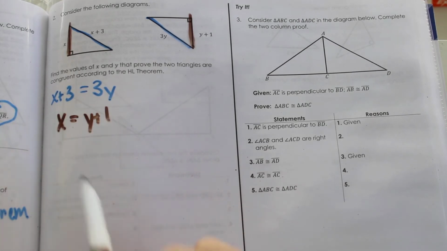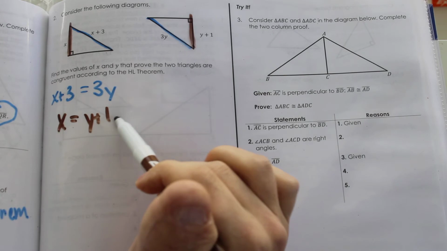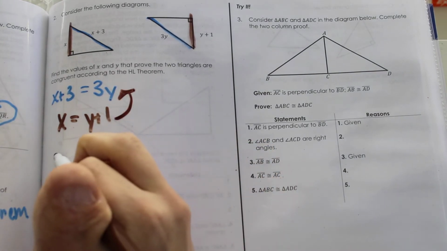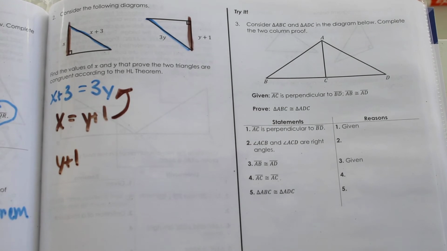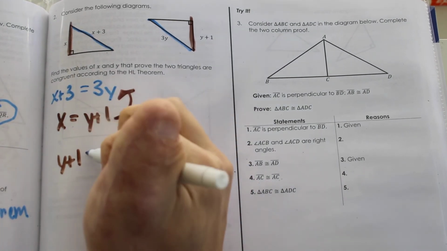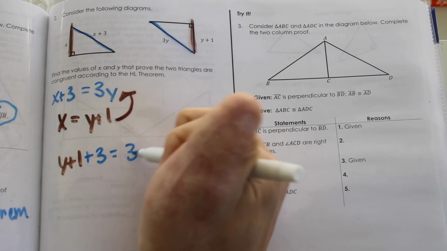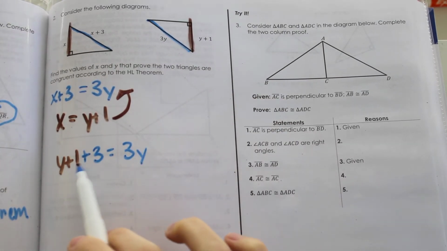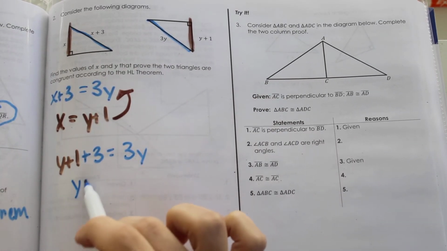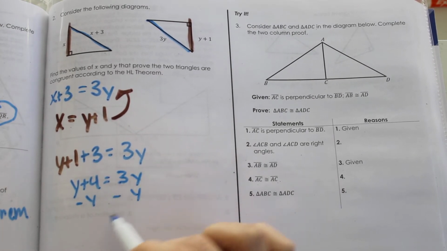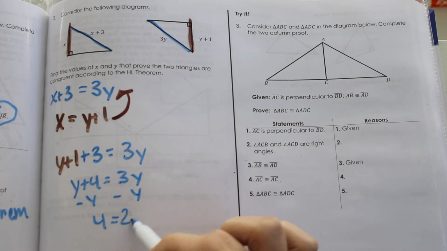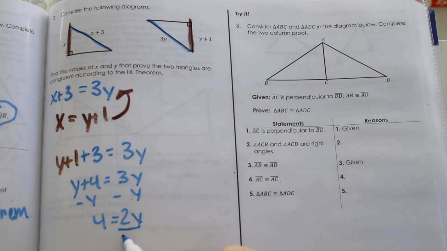So we already have that the brown one is solved for x, so let's plug this one into here. So we'd have y plus 1 plus 3 is equal to 3y. So 1 plus 3 is 4, so y plus 4 is equal to 3y. Subtracting y, we get 4 is equal to 2y. And then lastly, we divide by 2. So y is equal to 2.